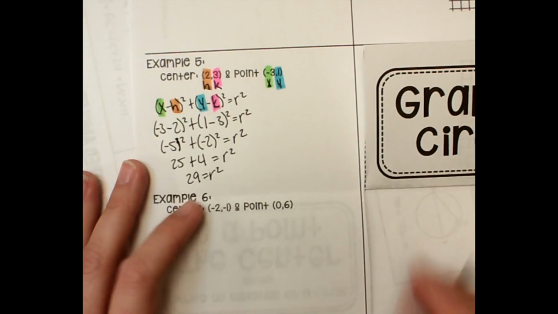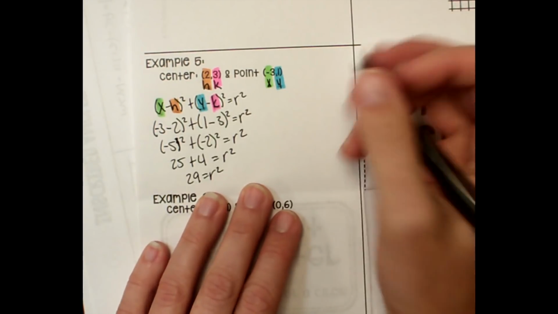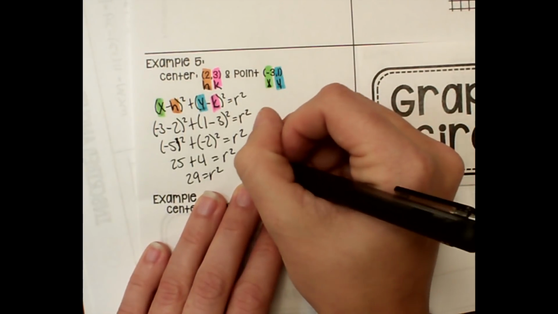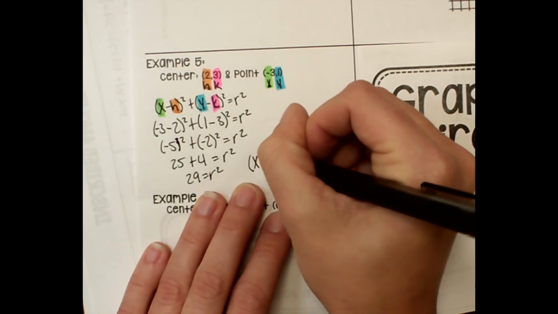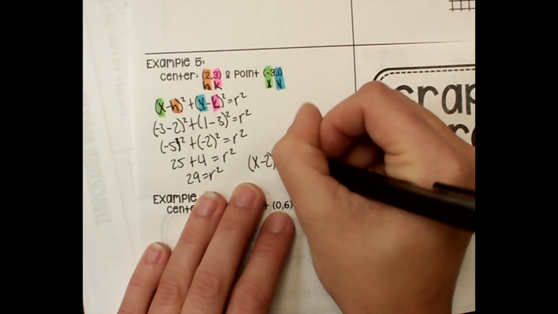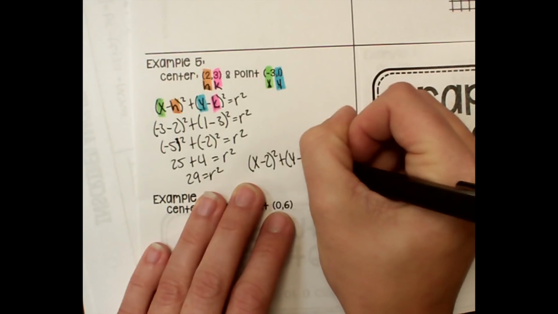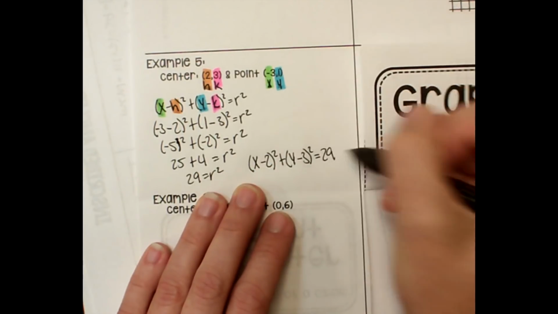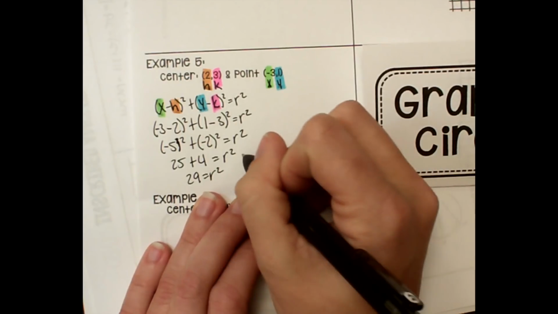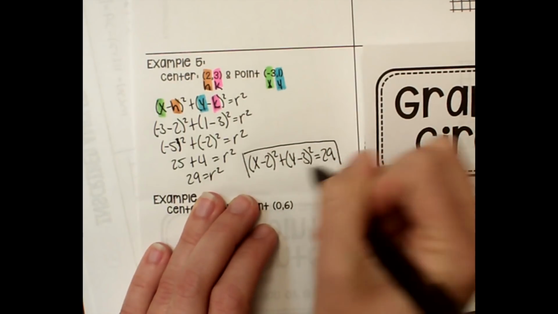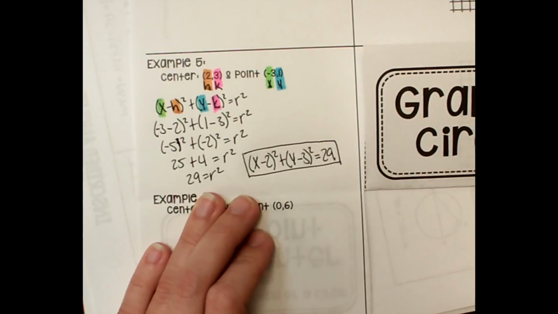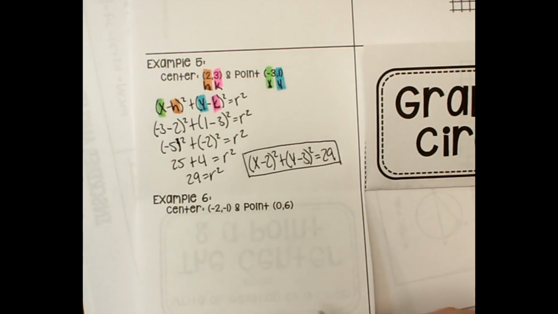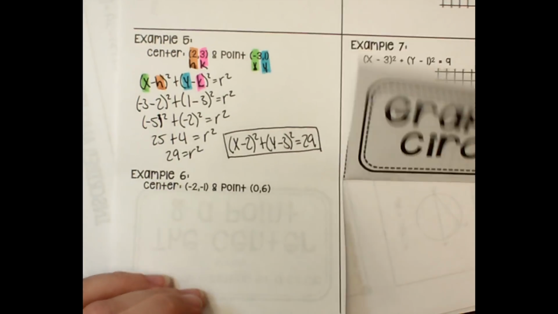So when you go to write your standard form of the circle, you're still using h and k, so you have (x minus 2) squared plus (y minus 3) squared is equal to, and we substitute in that 29 for the r squared. That one is a little more lengthy, but you're still using the same stuff we've learned in the past, substitution of actually 2 points.